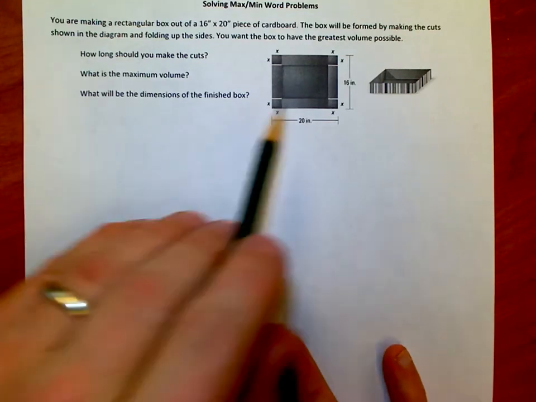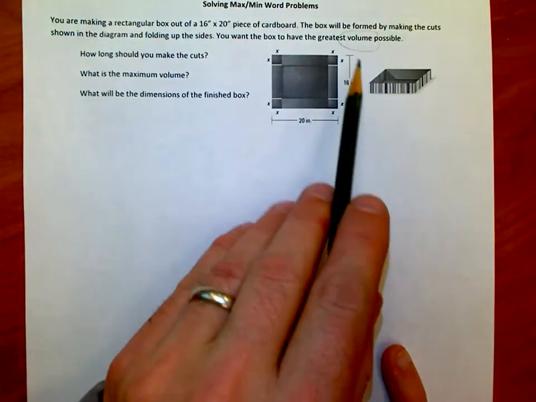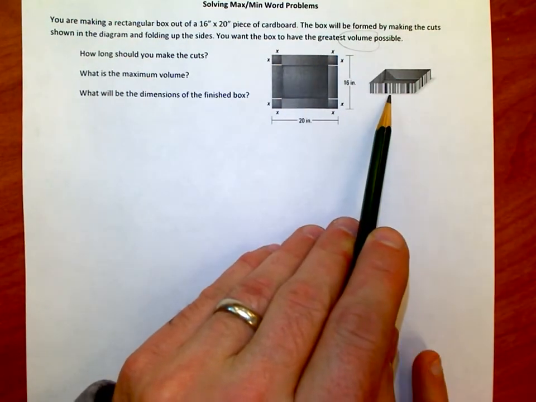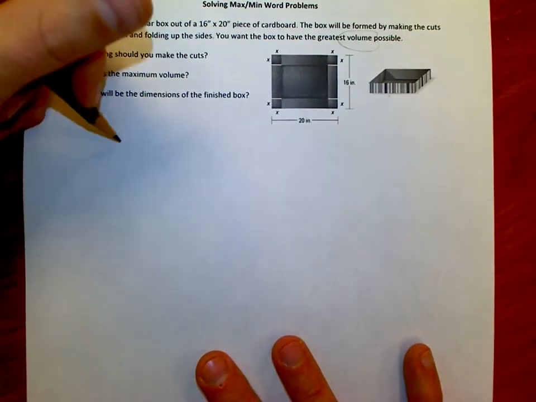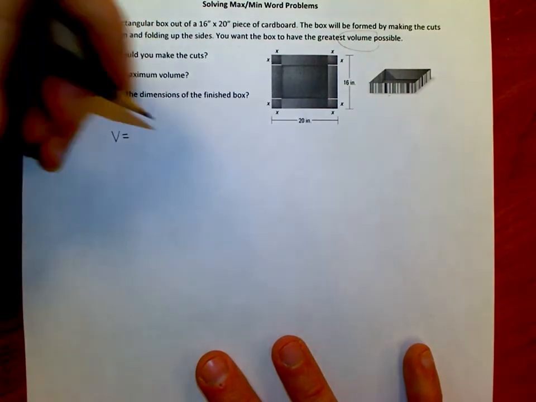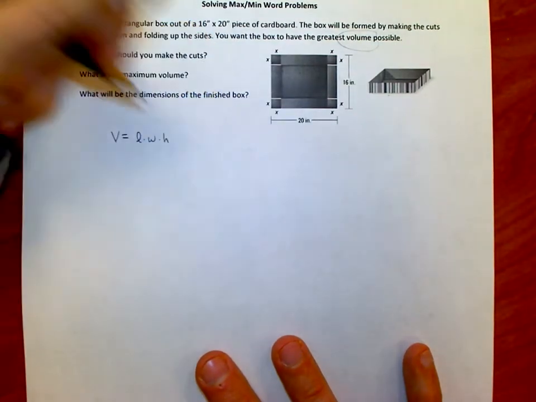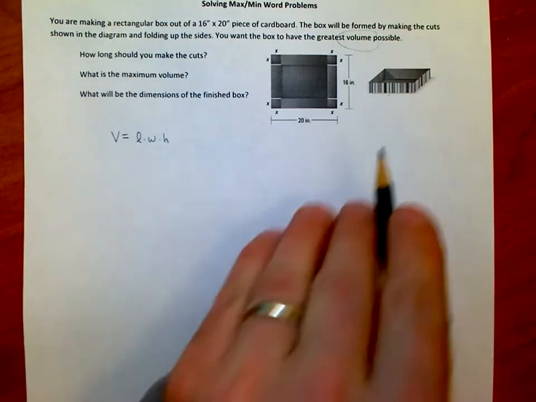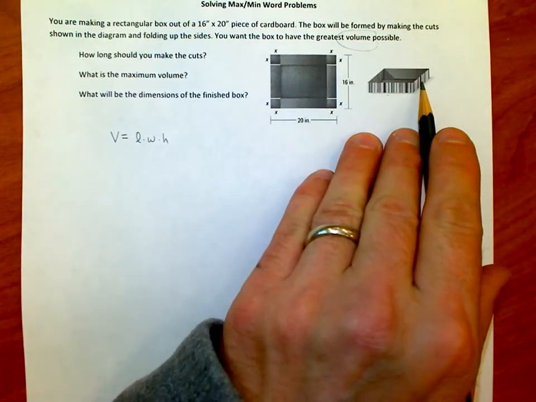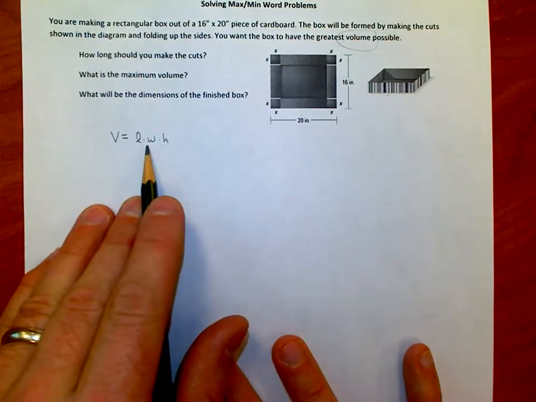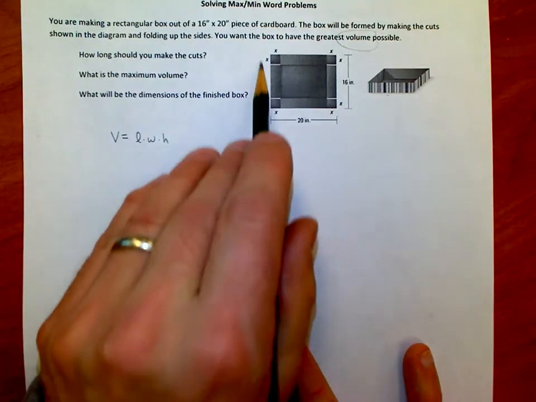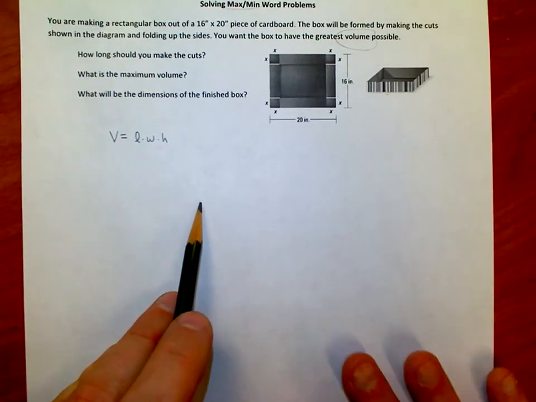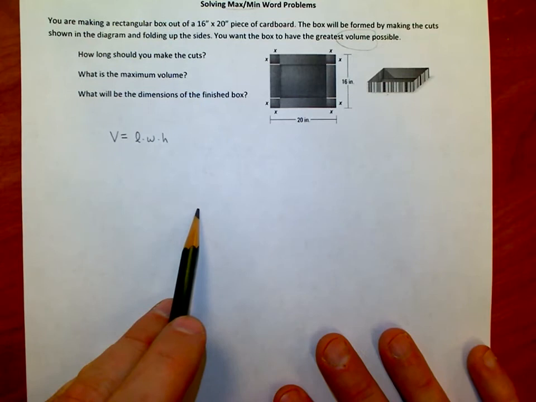First things first, we're talking volume, right? And we're really talking about the volume not of the flat piece of cardboard, but of this box. Whenever I do volume, I know for a rectangular prism, which is a fancy word for a box, volume is equal to length times width times height. If I can figure out the length, width, and height of this box, then I should be able to throw it into this formula, and we're going to use the max min feature to find the best dimensions, the ones that give me the most volume, okay?